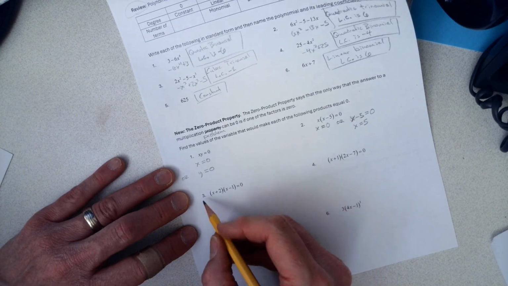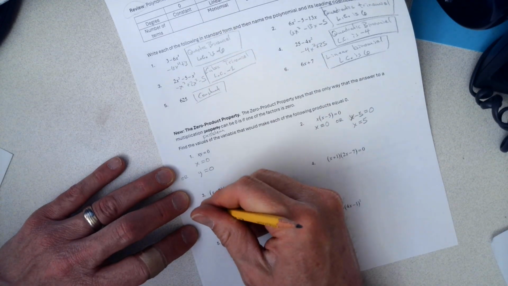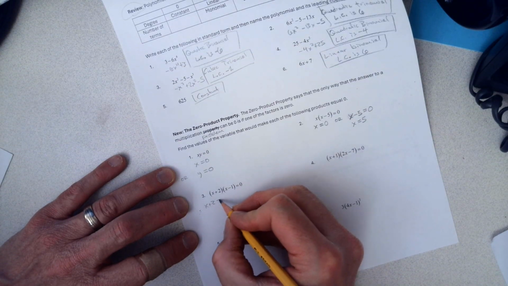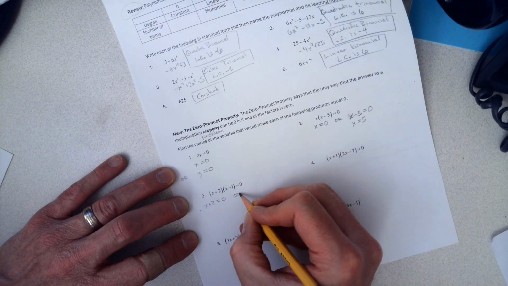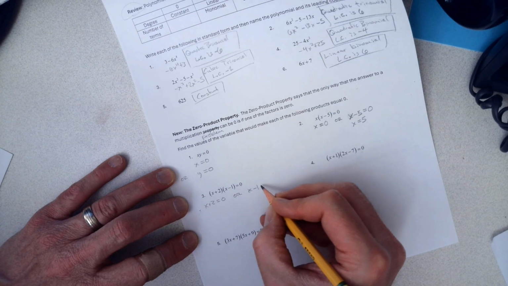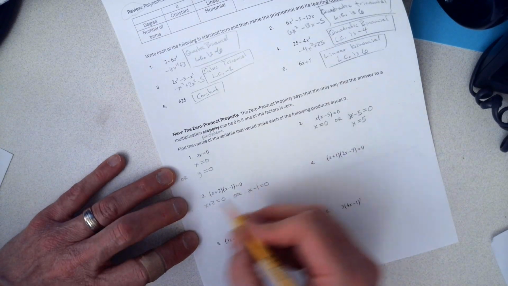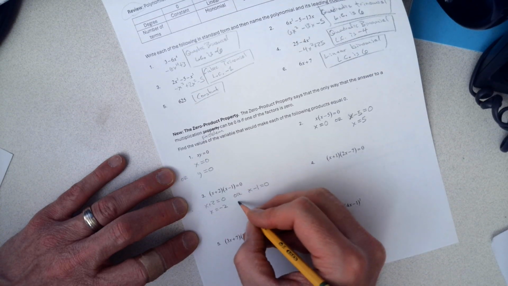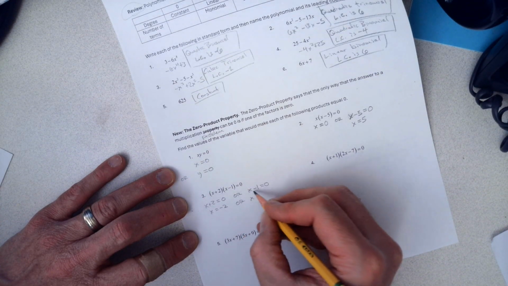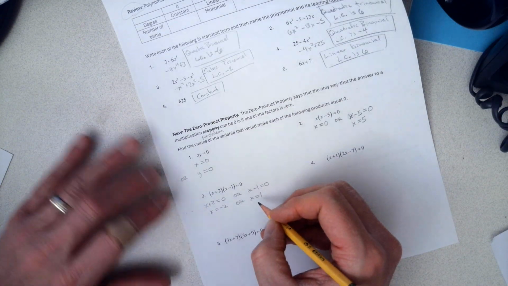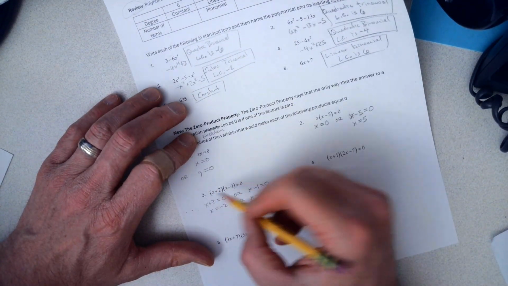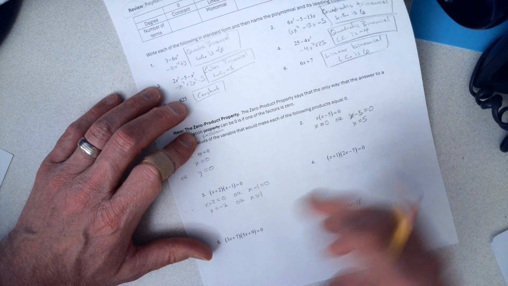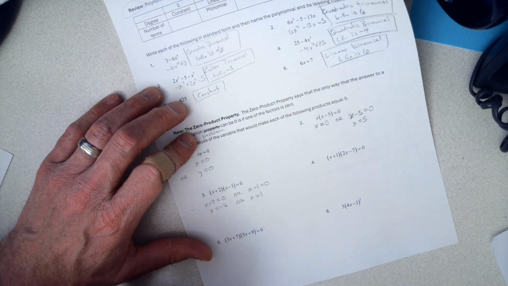Here, my two things being multiplied together, one is an x plus 2 and the other is an x minus 1. And so either x plus 2 has to be 0 or x minus 1 has to be 0. And so if I subtract 2 from both sides there, that means either x is negative 2 or adding 1 to both sides here, x is equal to 1. If I put 1 in for both x's, this will come out to be 0. If I put negative 2 in for both x's, it will come out to be 0.